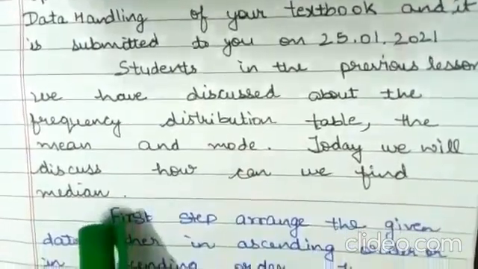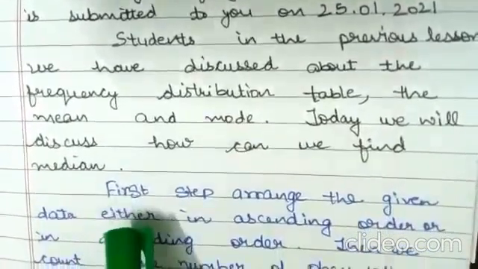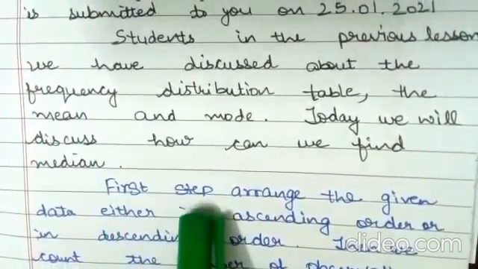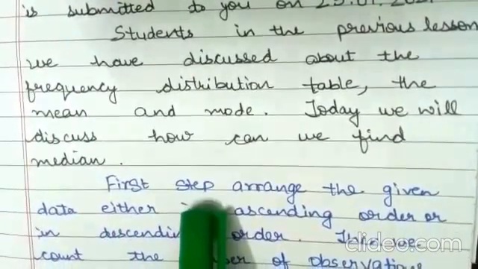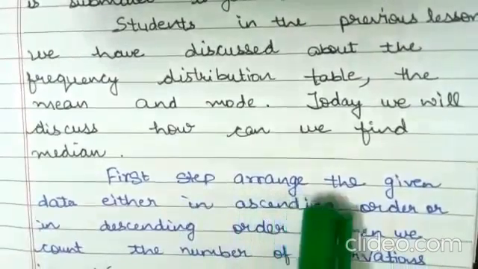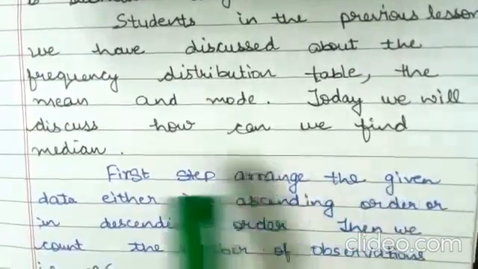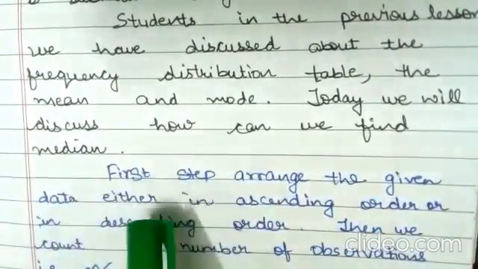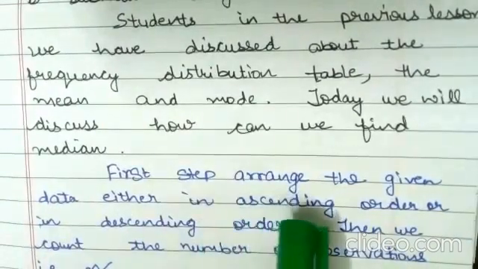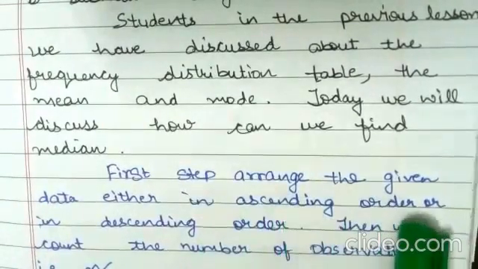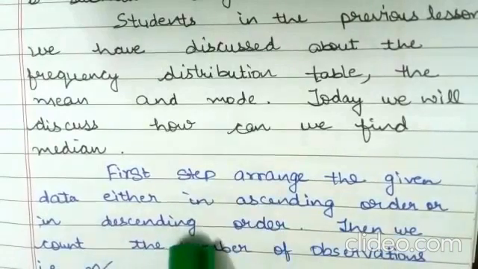To find the median, the first step is to arrange the given data either in ascending order or in descending order.